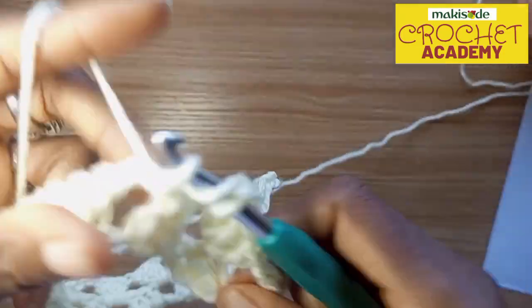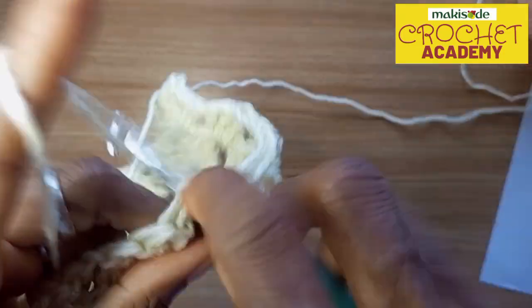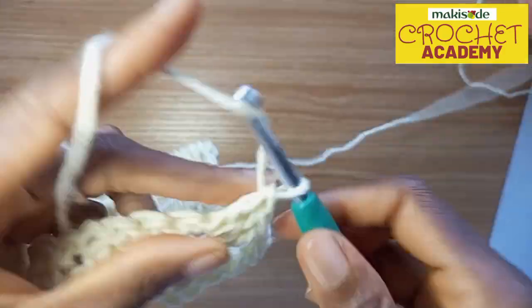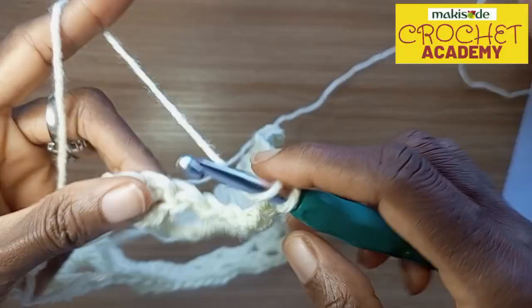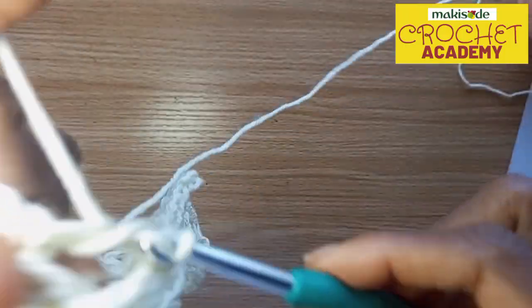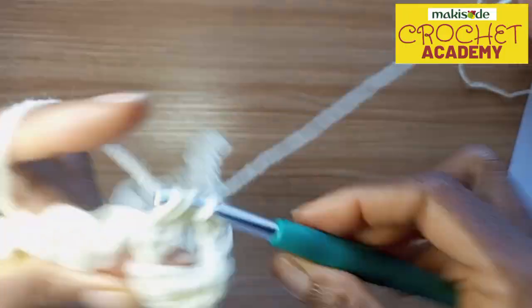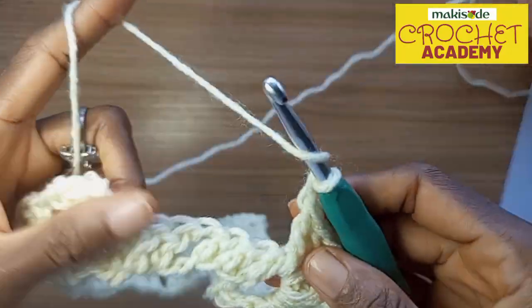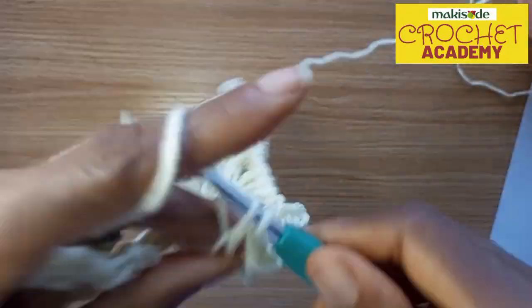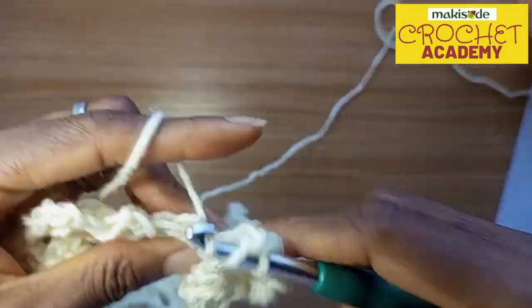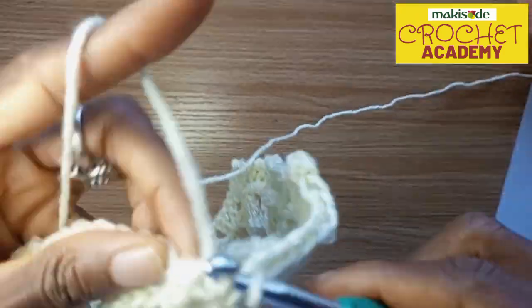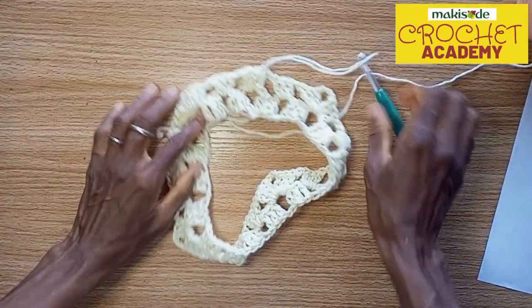And this is 5. Just hang in there with me. In a bit, we will be there. This is where the increase works out. Okay, I'm at the end, so then I'll slip stitch right there. Okay, so let's see what we got.